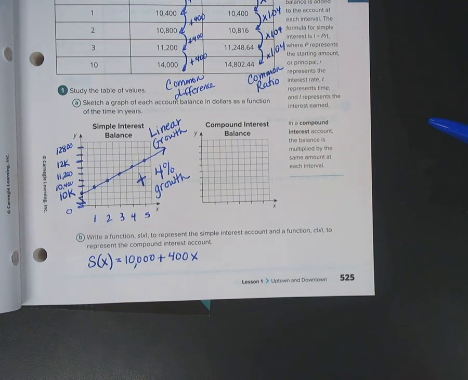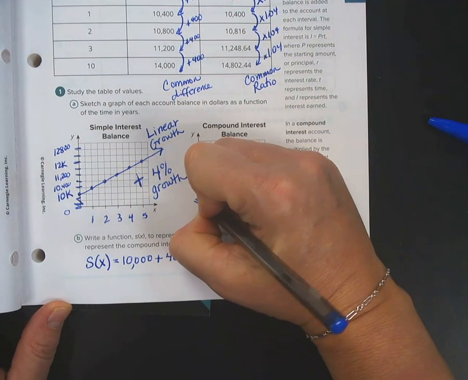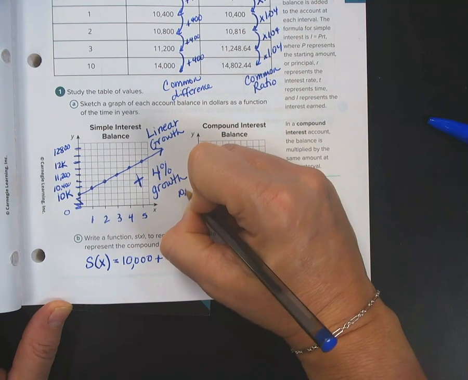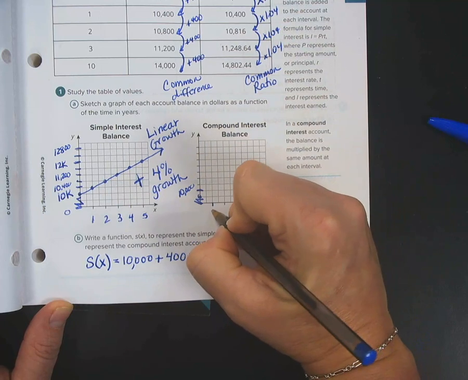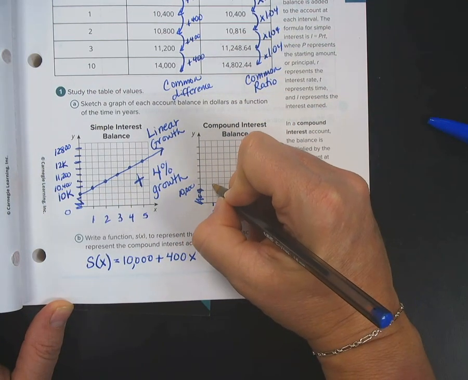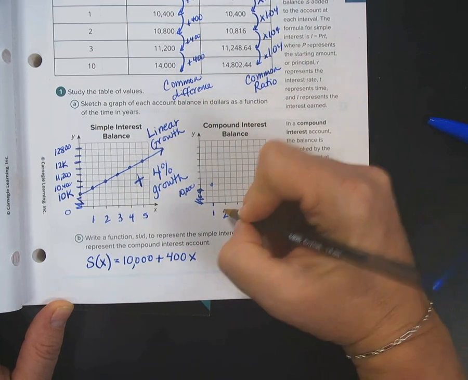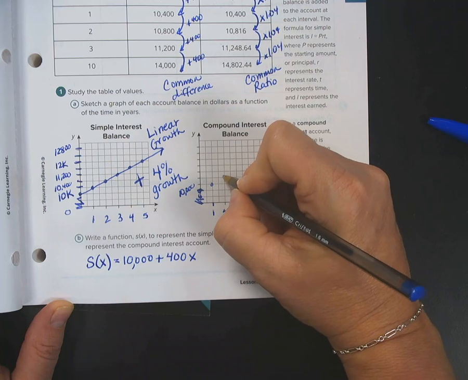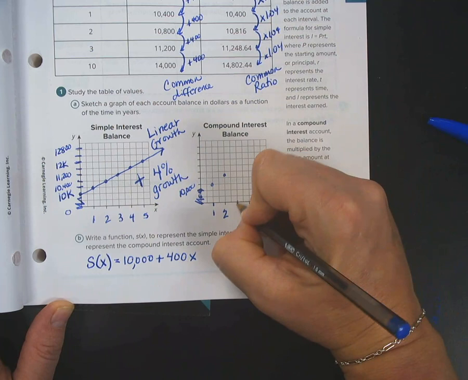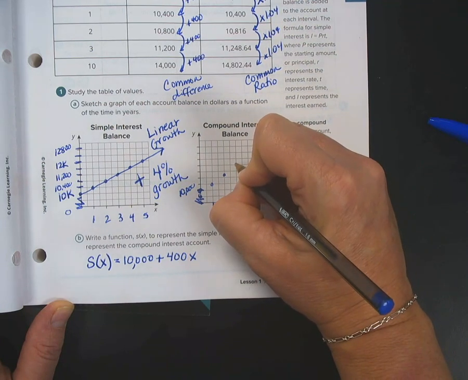Okay. All right, let's take a look at compound. So I'm going to do another little break here. Compound interest starts at 10,000. After the first year, we're exactly the same. We're at 10,400. But after the second year, we are a little bit more than one box up. The third year, we're a little bit more than another box up.